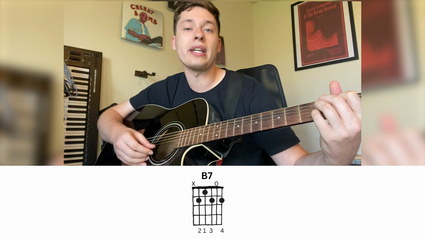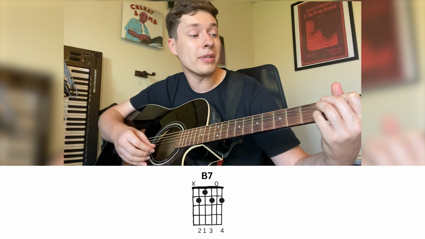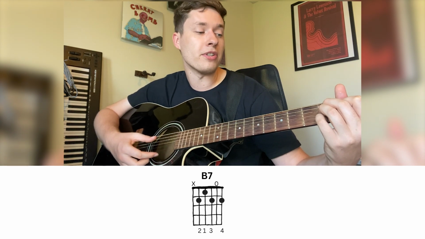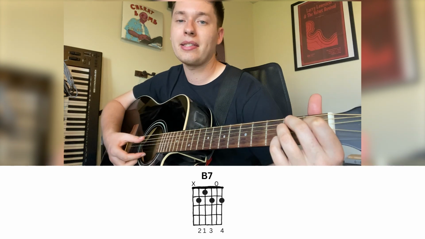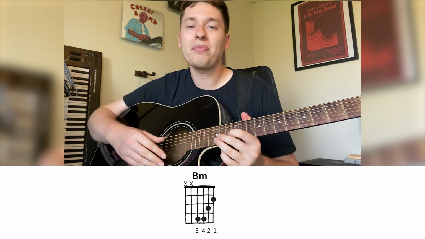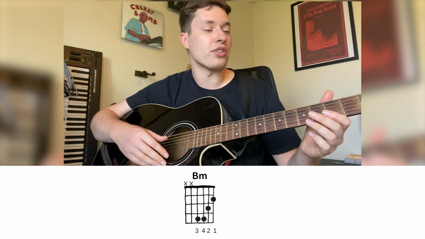Just making sure that we are able to play this one open string actually open and get a clean sound from it, and making sure your ring and pinky are not touching it. That's just something to be aware of as you're playing this, but we get a B7 right there with all 5 strings playing. All right, and B minor, this is one that's also a little kind of unconventional as well.